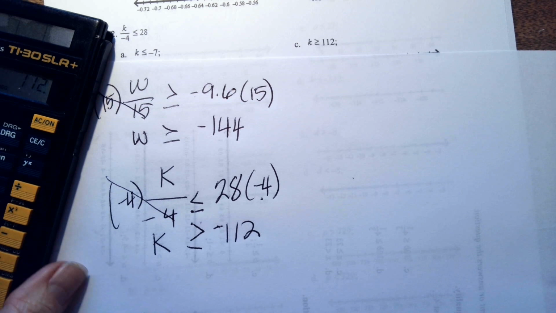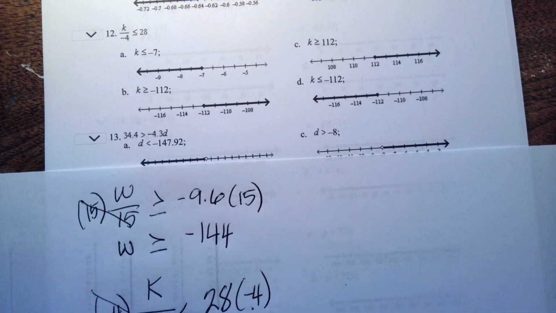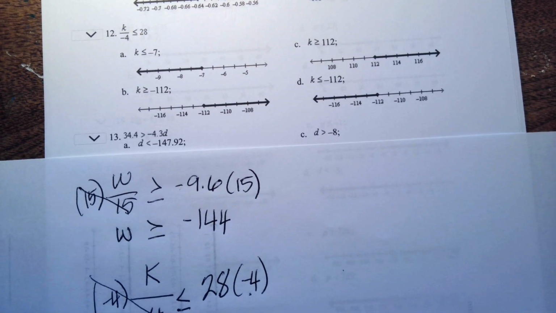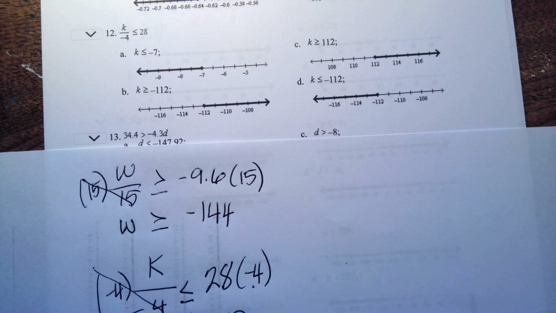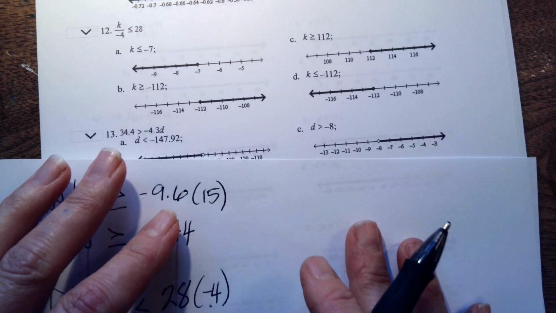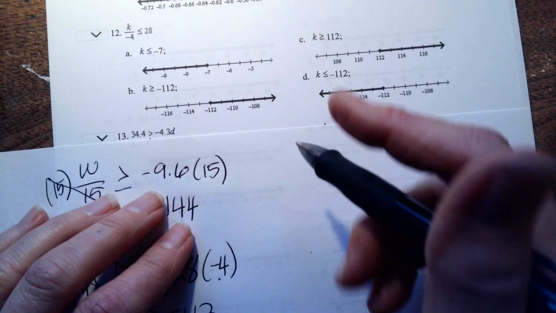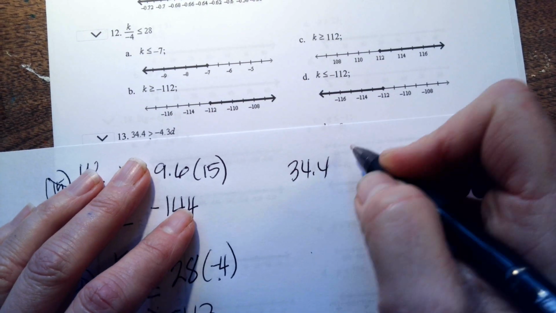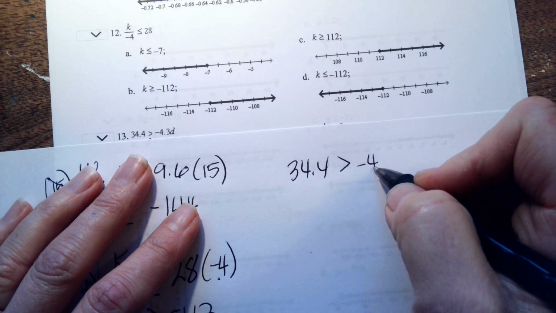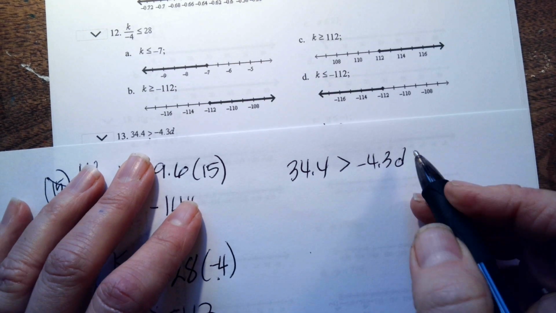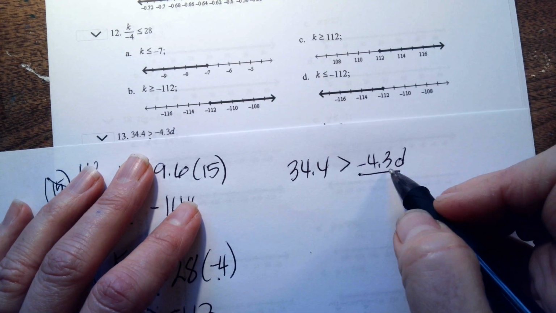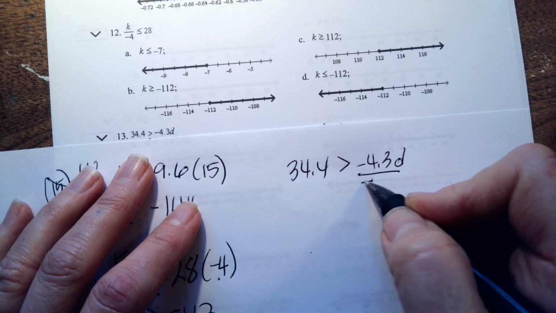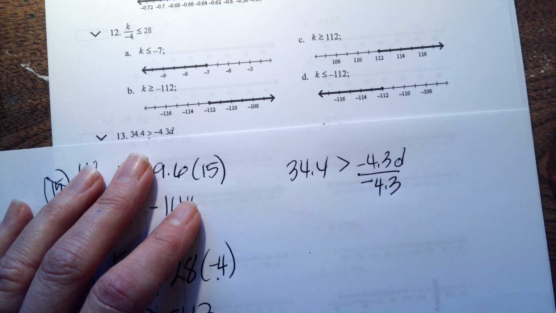All right. 34.4 is more than -4.3d. So they're multiplying by -4.3. I'm going to divide.